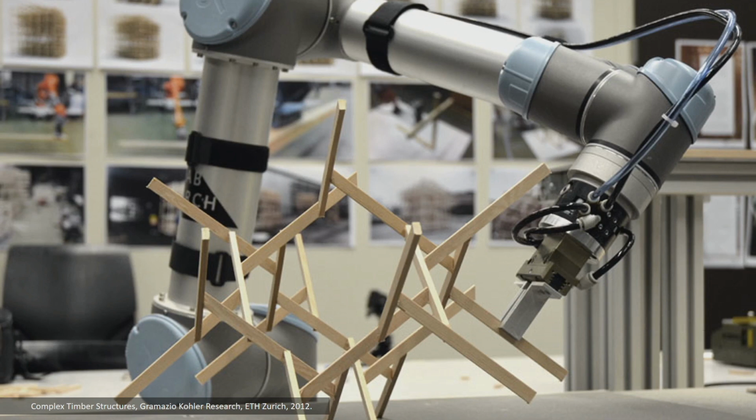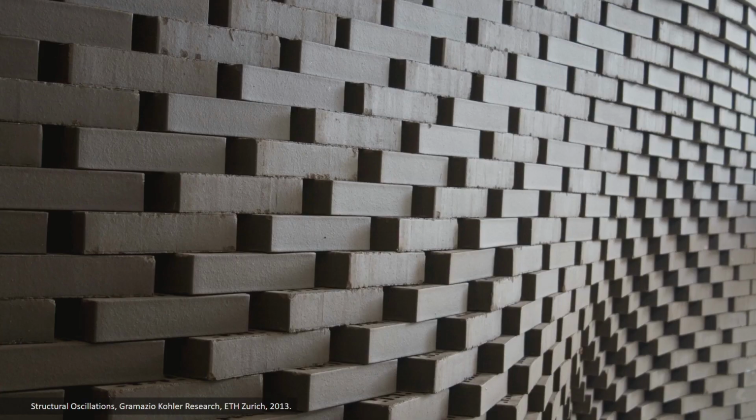So this is why what we do is we look into robotic processes as ways of overcoming the limitations of manual ones, for example, through the robot's capacity of precisely moving, placing, and holding elements in space. And this can lead to differentiated structures, such as this one from grammatical research.